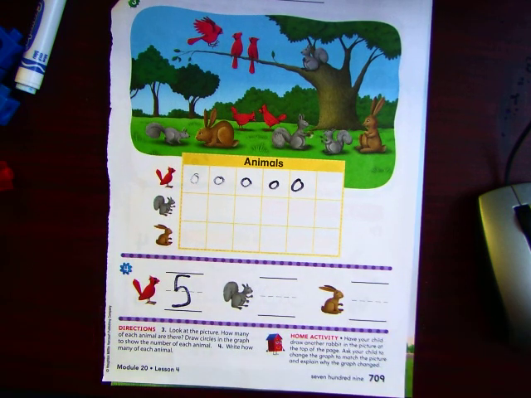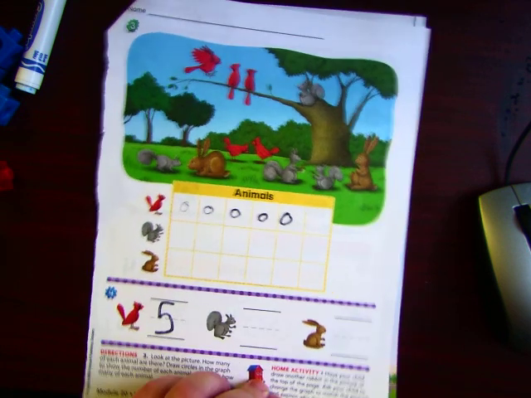I'll give you 20 seconds to finish. 20, 19, 18, 17, 16, 15, 14, 13, 12, 11, 10, 9, 8, 7, 6, 5, 4, 3, 2, 1, 0. All right, let's go to the next page. You can come back and finish if you need to.